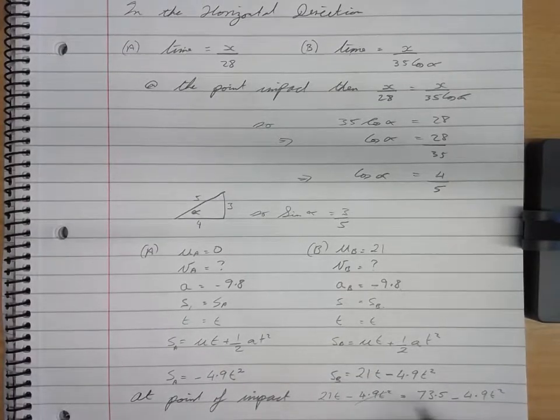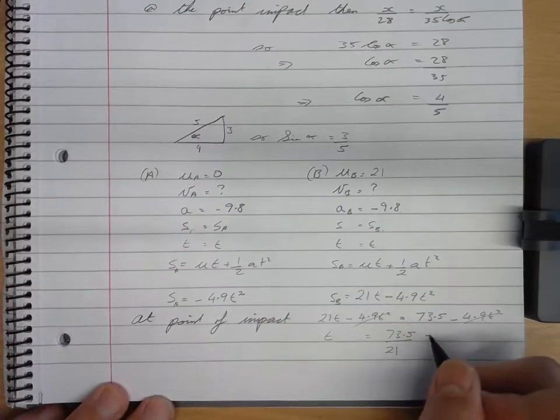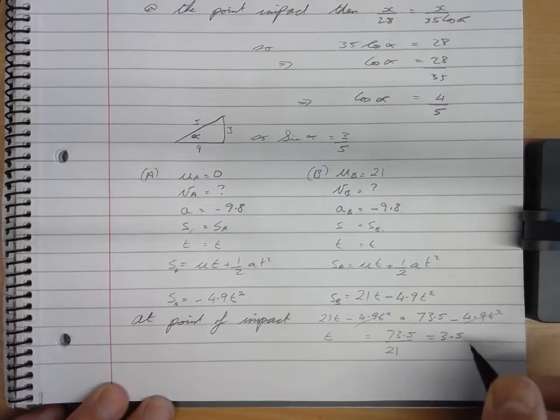So these two things here are going to cancel, so that means t equals 73.5 divided by 21, and that gives me 3.5 seconds.